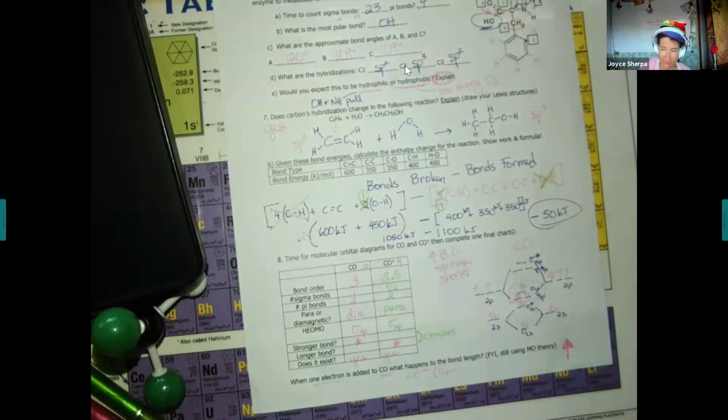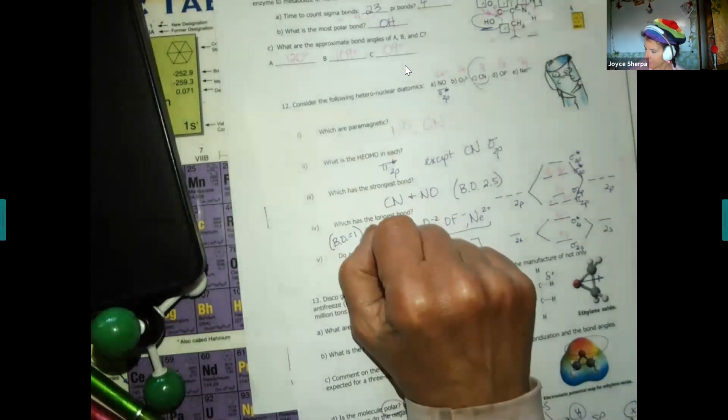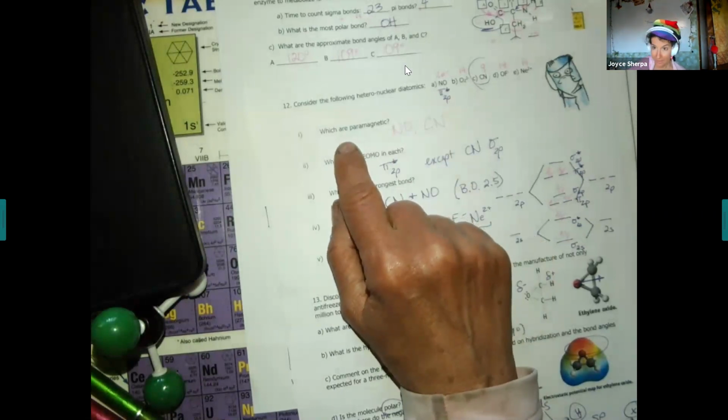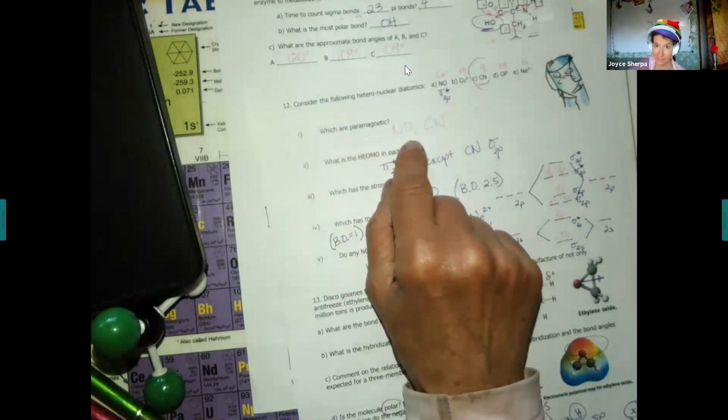So you'll see questions, like on the study set today, I can find it. You'll see questions like this that are fill in the blank, but they're only going to ask about one of them. They would say, is NO paramagnetic or diamagnetic? And so you would just count your electrons, or you can even fill them in.